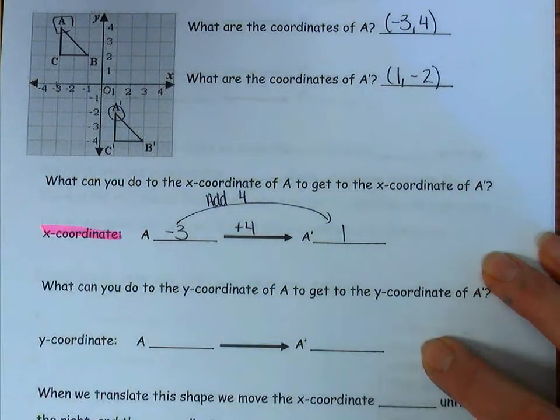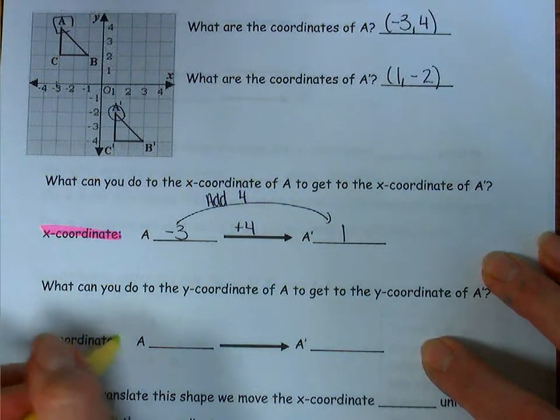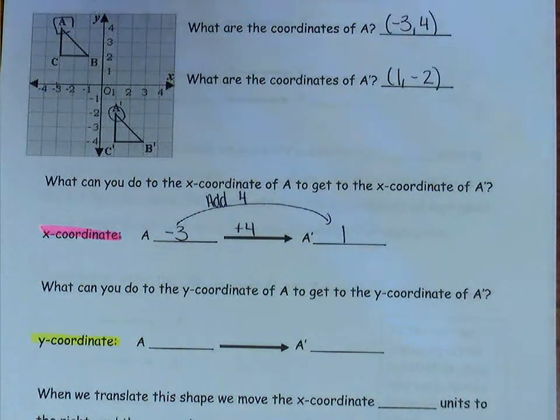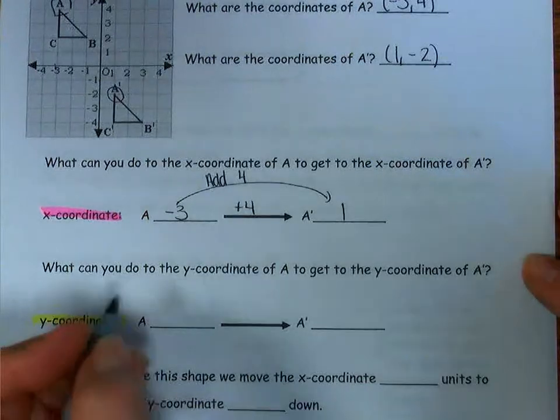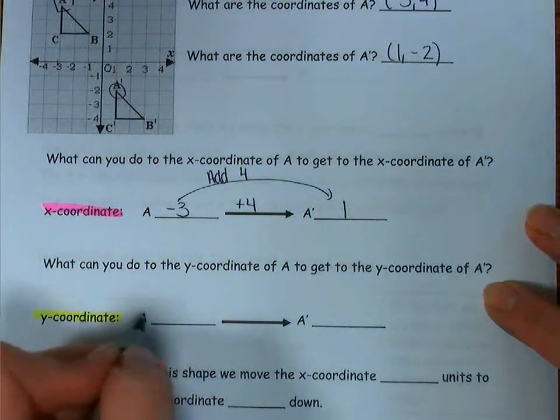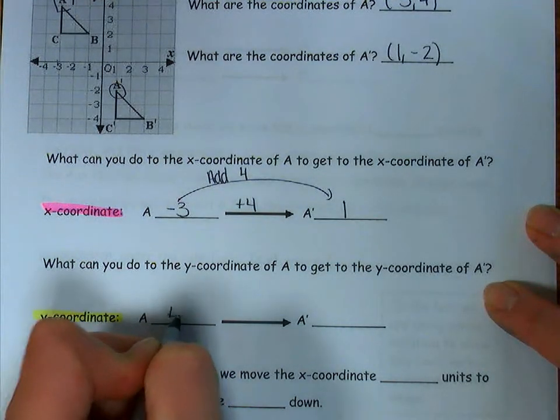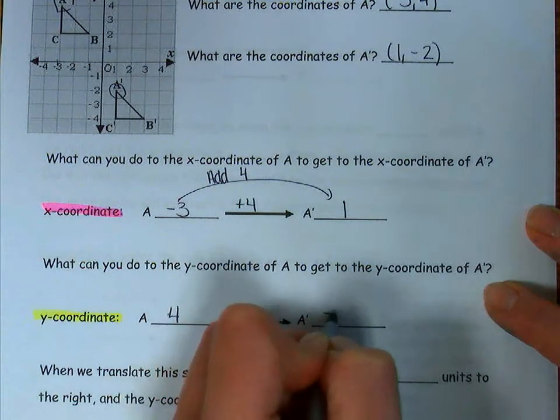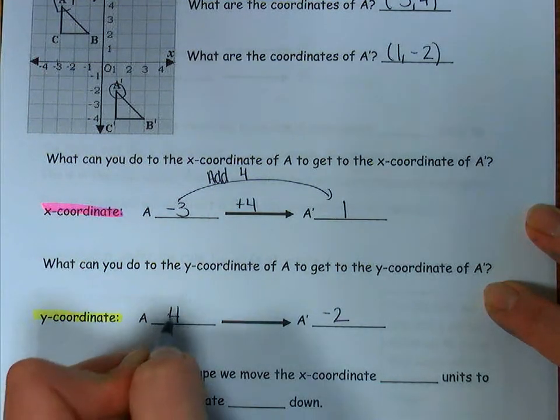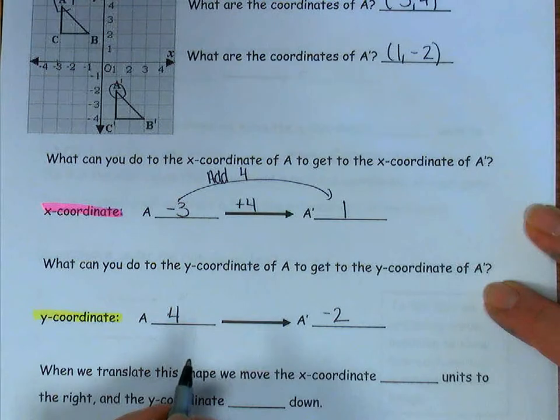Now let's take a look at the Y coordinate. Because remember, when we move an object, every point gets moved the same distance in the same direction. So A Y coordinate is 4, and A prime Y coordinate is -2. So what can I do to a +4 to get to -2?